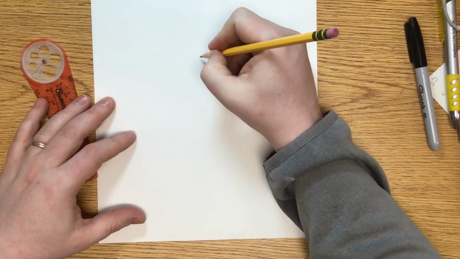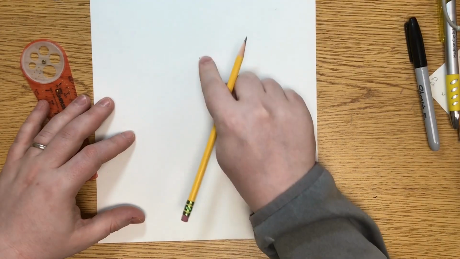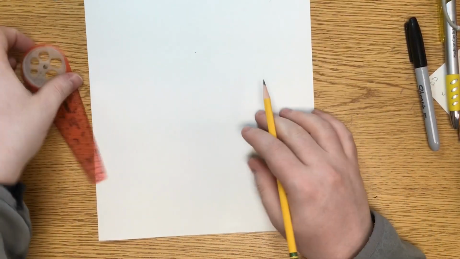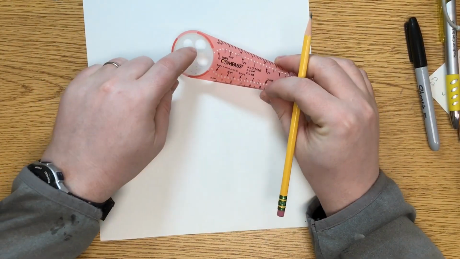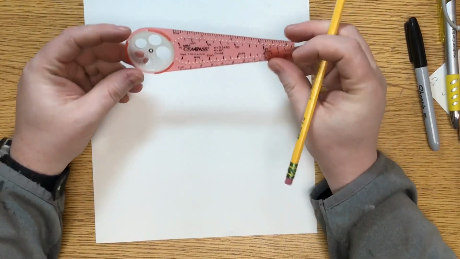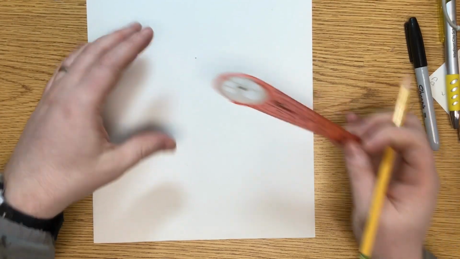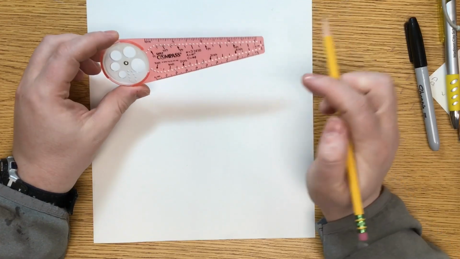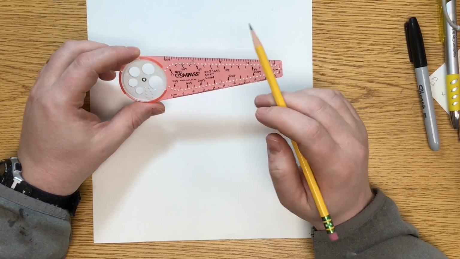For starters, I'm going to make a tiny dot right in the middle of my paper. Maybe it's a little higher than the center, but somewhere very close to the middle. That's just going to help me start with a center point for my circle. We're going to start with a circle. Now, this is a 9-inch by 12-inch paper. The best size I've found to do for this is a 2.5-inch radius circle.